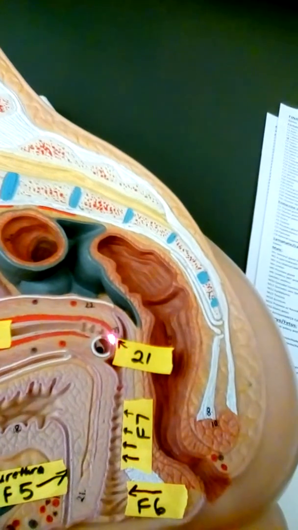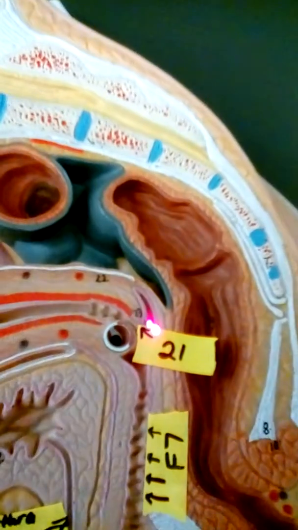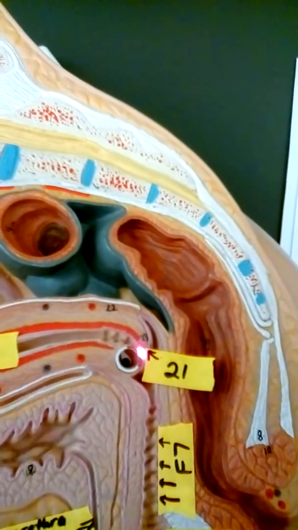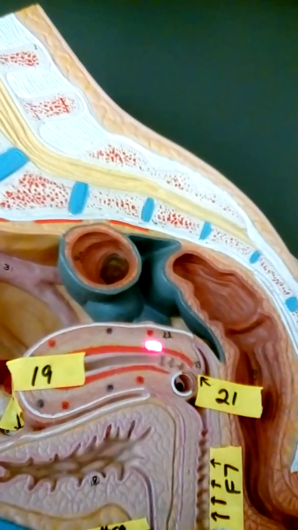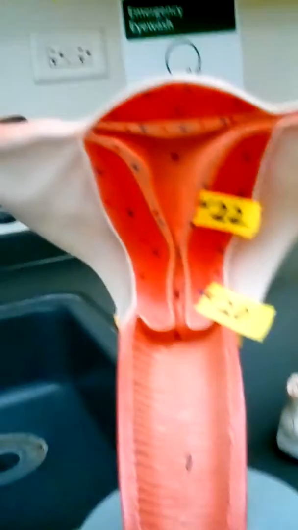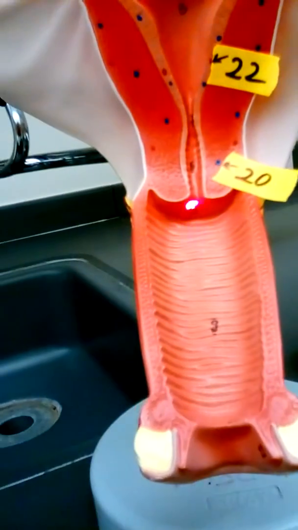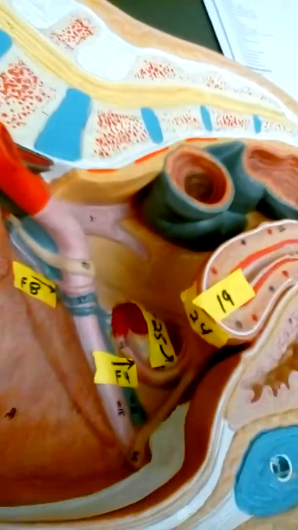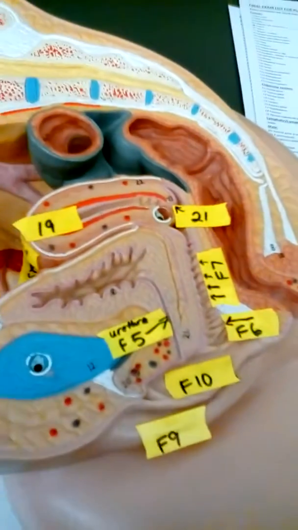ridges. This is the uterine os, cervical os. This whole thing's the uterus. Cervical os. You can also see the cervical os here, right there. That looks like half of the cervix. The other half has been cut out. This concludes the female. Wait, there's more.